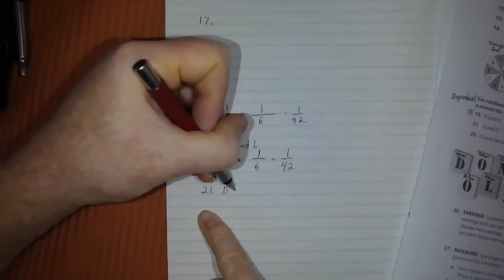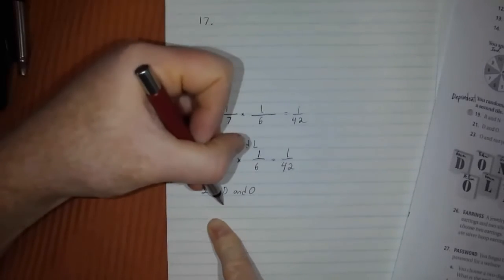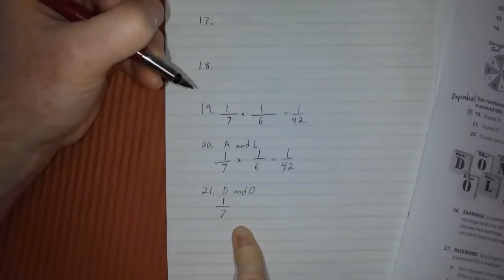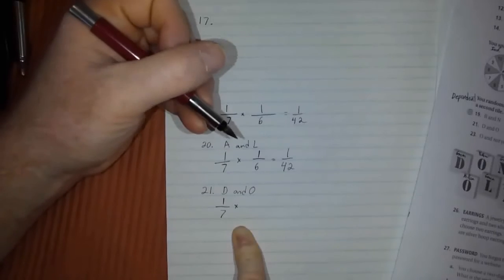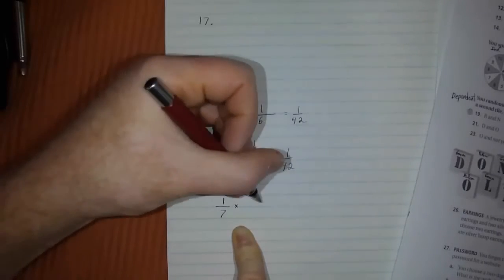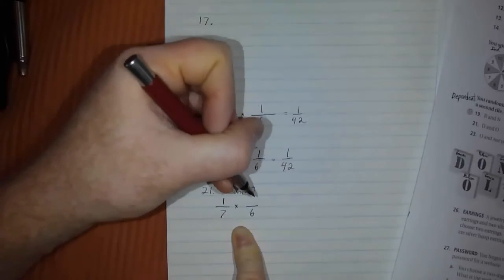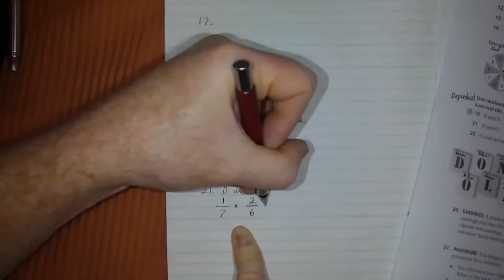21. D and O. Okay, how many tiles do I have? 7. How many are D's? 1. Multiply. How many are left after I've drawn my first tile? 6. And how many of them are O's? 2.